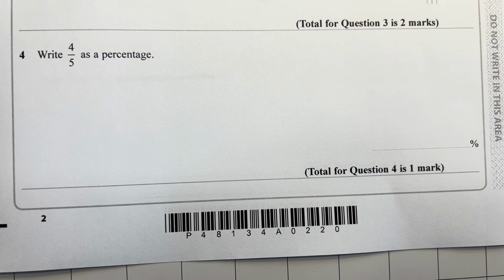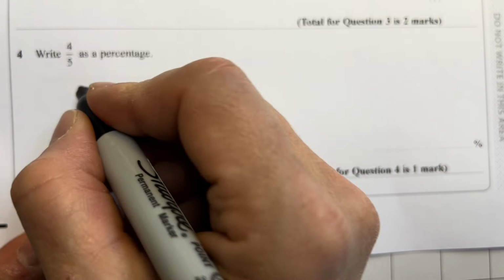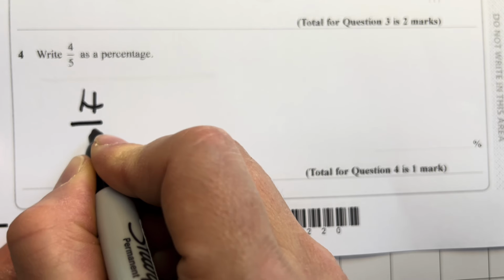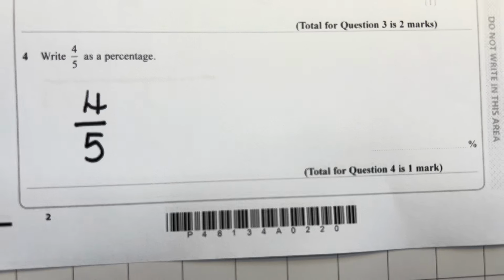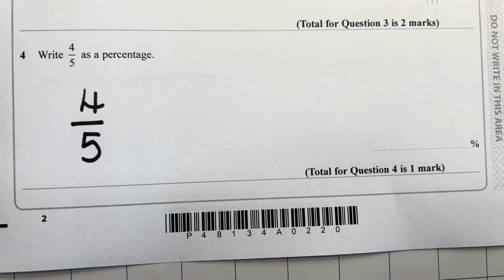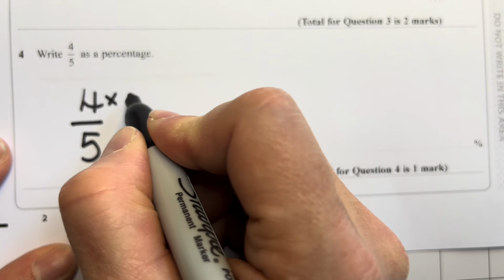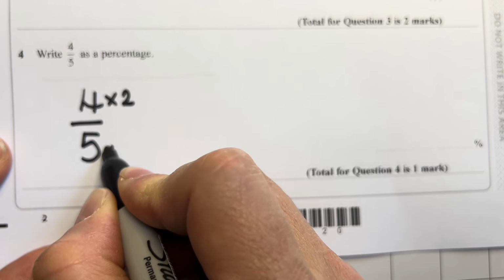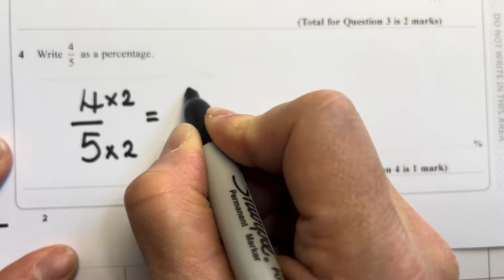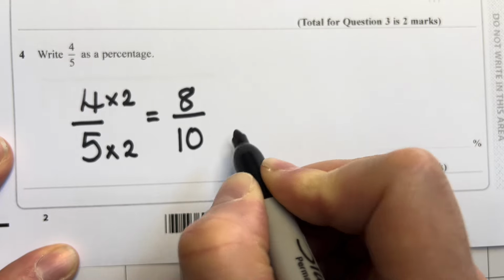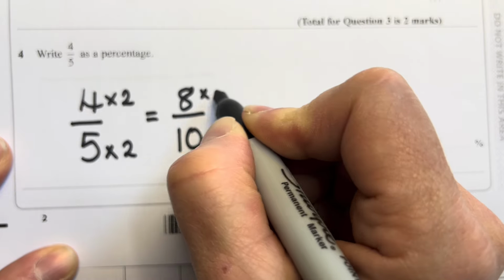Welcome back. For this question, some of you may know the answer straight away. For others, you may feel you want to get the fraction to have a denominator of 100. This can be done in one step by timesing top and bottom by 20, or if you prefer smaller steps, you could times by 2 first of all, to get it as 8 over 10 and then times by 10.